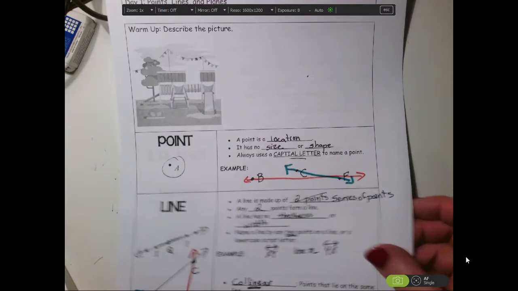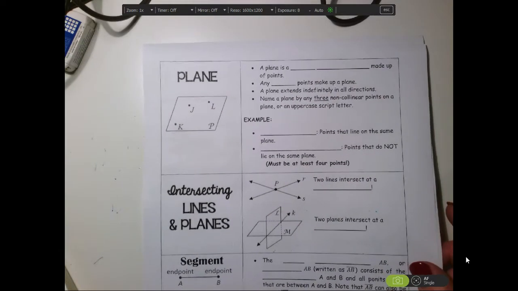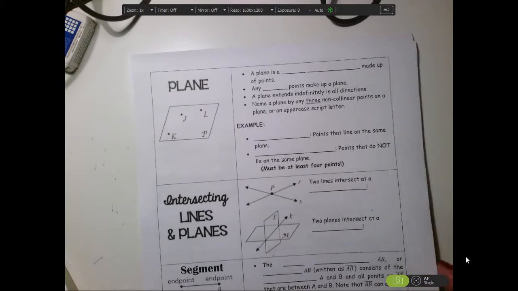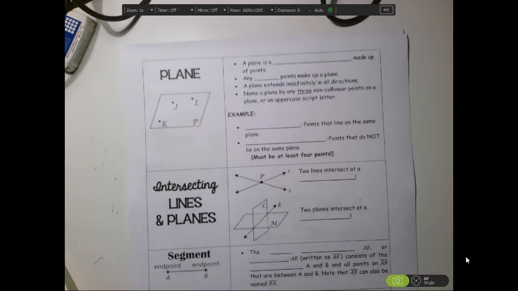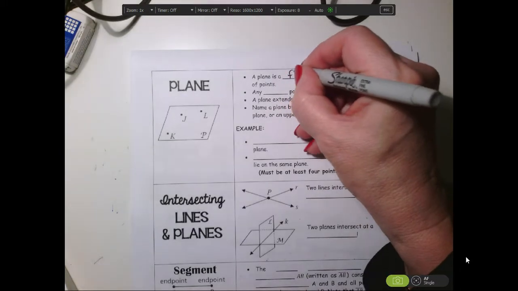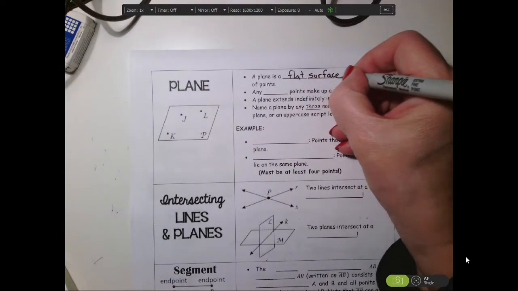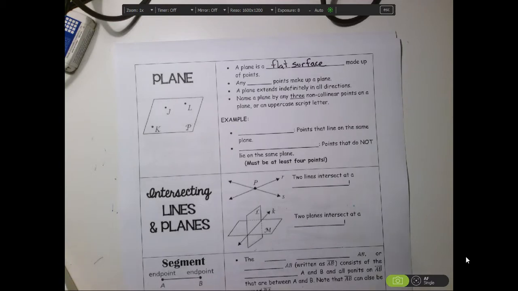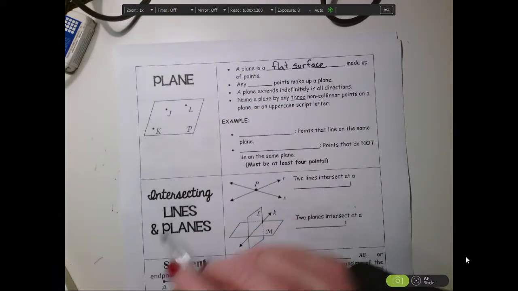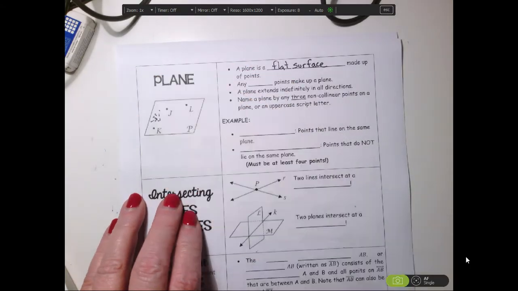All right, let's take a look at the next page. All right, now we can talk about a plane. I always think of a plane as like a piece of paper. That's kind of how I imagine a plane. All right, so a plane is basically a flat surface, just like a piece of paper is. And it's made up of an infinite number of points. So just like a line is made up of a bunch of points, this plane is really just made up of a whole bunch of points all over the place.